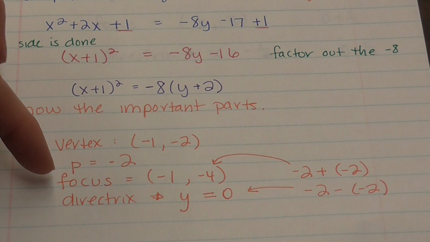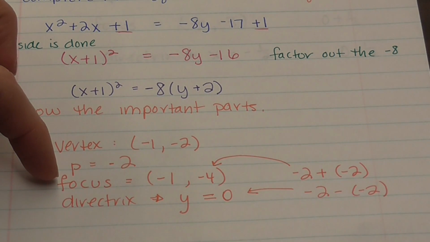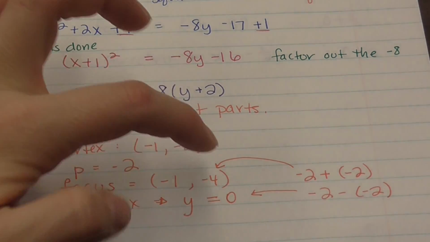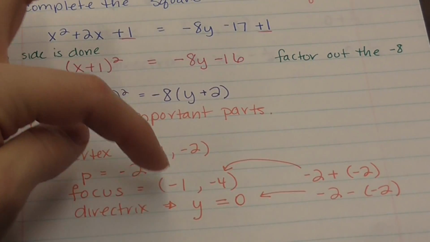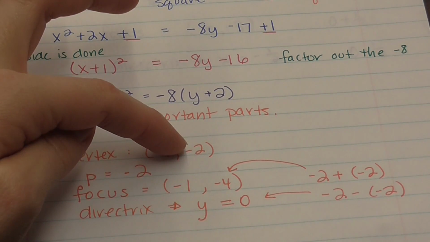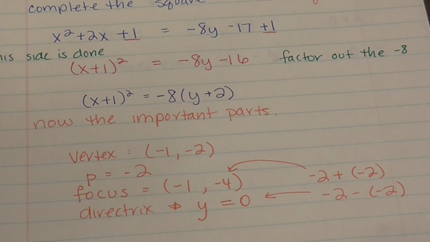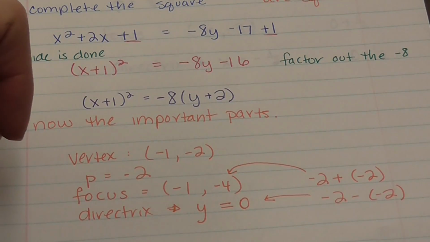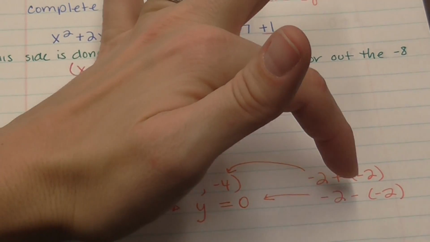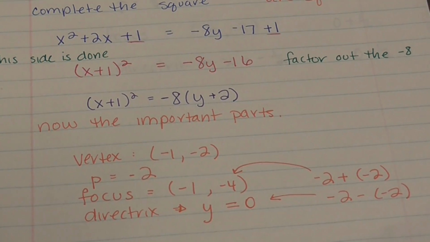So for my focus, I add to the non-squared one. The x is squared, meaning I can mess with my y's. So the negative 1 is going to stay from the vertex down to the focus. I'm going to take negative 2 plus negative 2, and that's negative 4. For my directrix, I write the letter y, which was the term that's not messed with. And then I go negative 2 minus negative 2. So it's minus the p, and that equals 0.